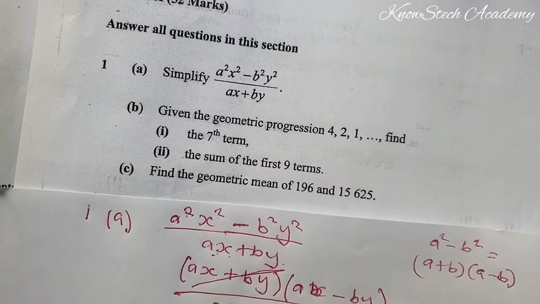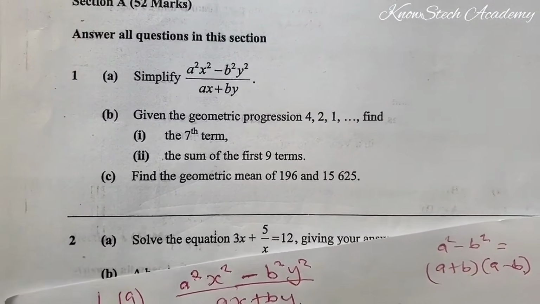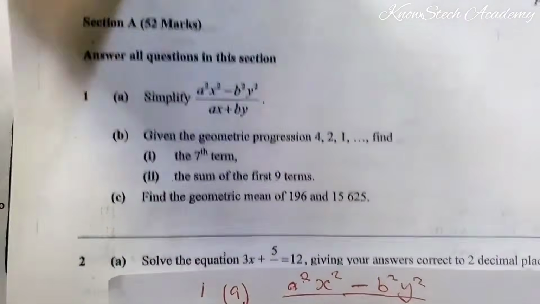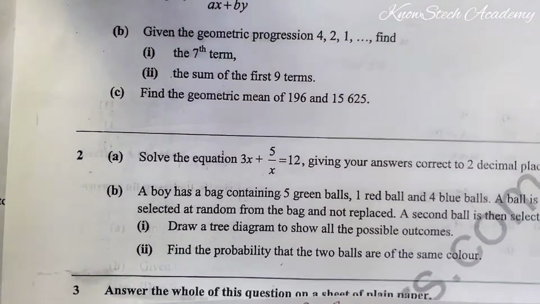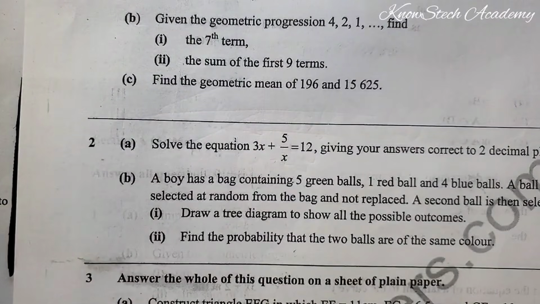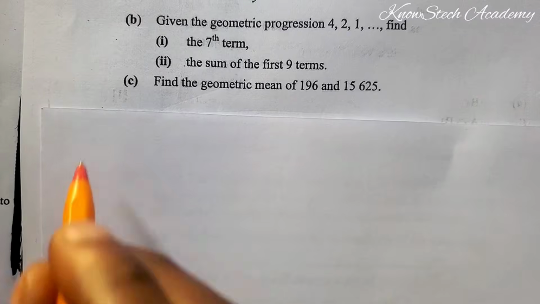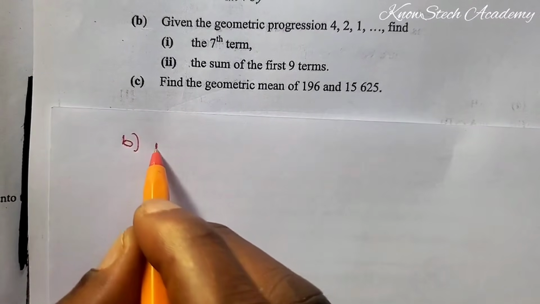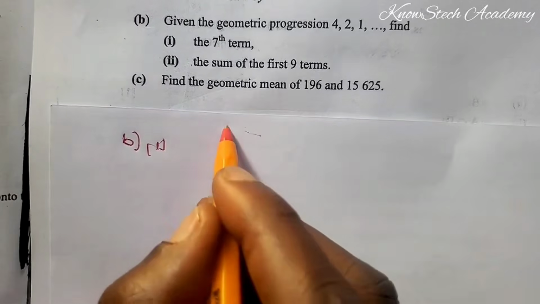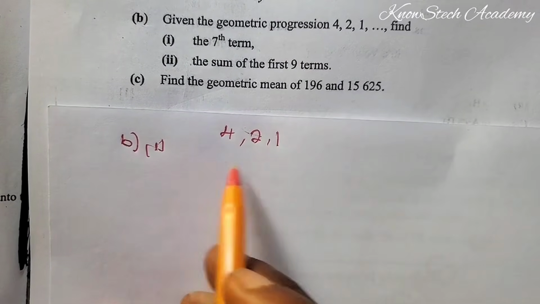Geometric progression. This is question B1. We are given the first three terms as 4, 2, and 1. Then we are asked to find the seventh term.